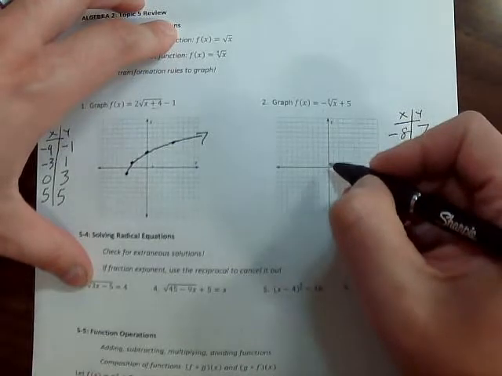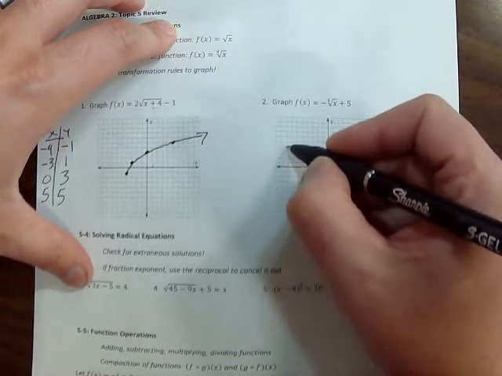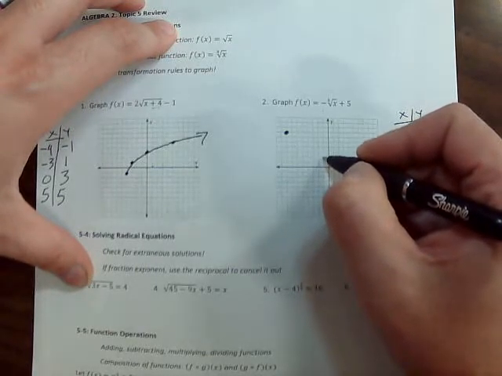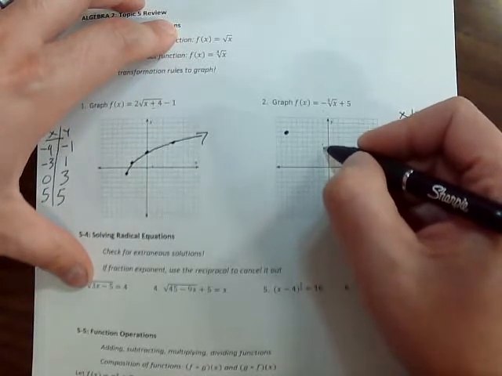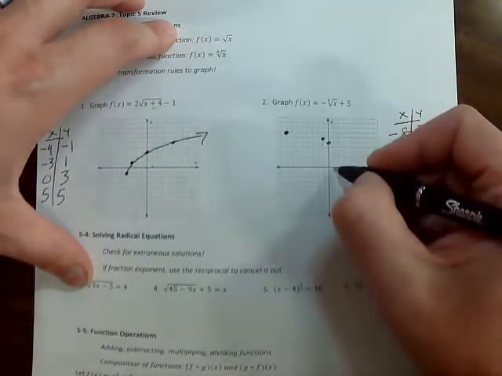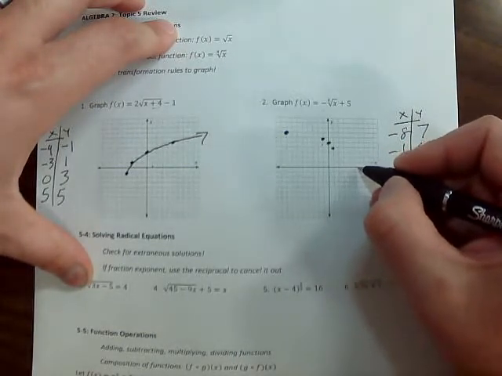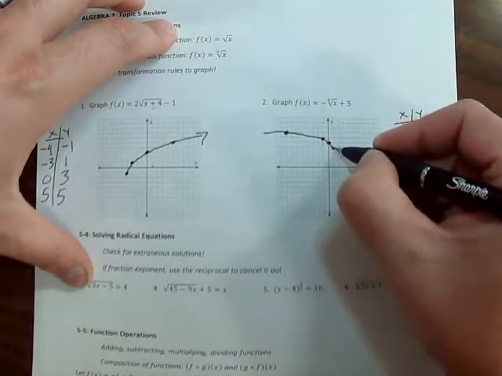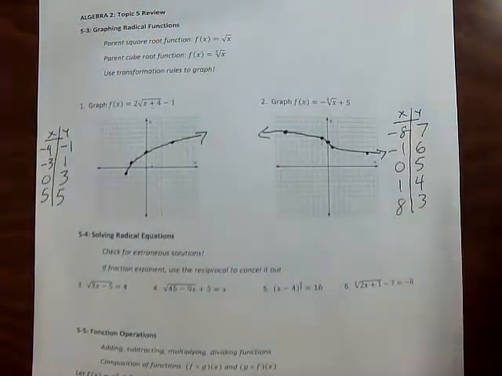And now we're going to graph the points. Negative 8, 7. 4, 5, 6, 7, 8. 1, 2, 3, 4, 5, 6, 7. Negative 1, 6. 2, 3, 4, 5, 6. 0, 5. 1, 4. And 8, 3. And there you go. Congratulations, we just graphed the negative cube root of x plus 5.